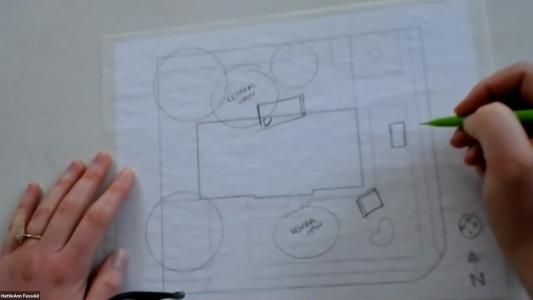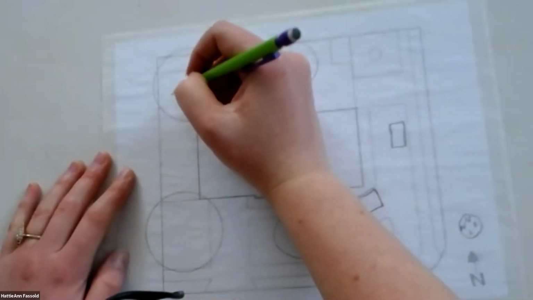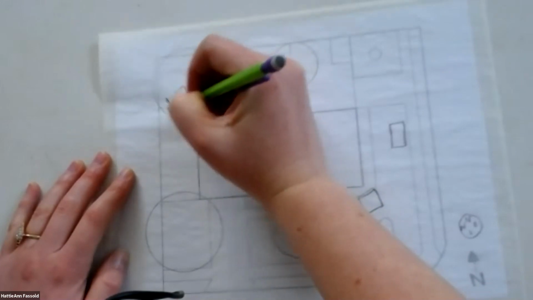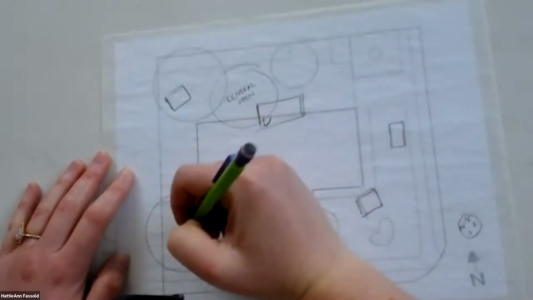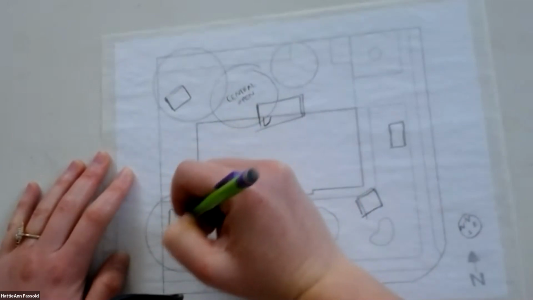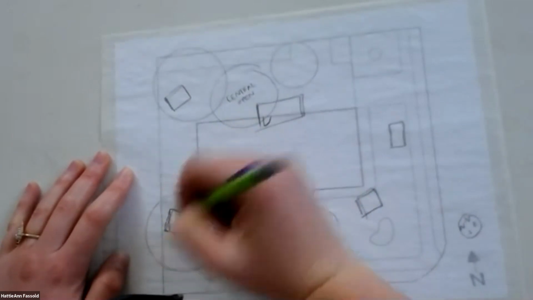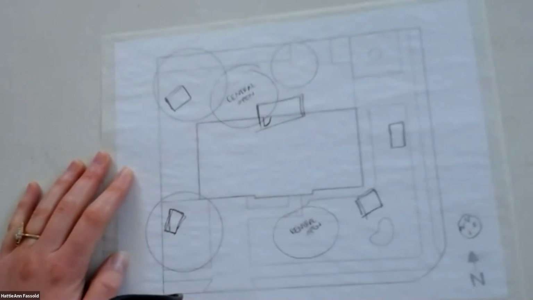And then I'm going to put a gathering spot underneath this tree because that'll be nice to have a little sitting area there. And then we have this tree, so I'm going to put a little sitting area underneath here as well. So there's all of my gathering areas.